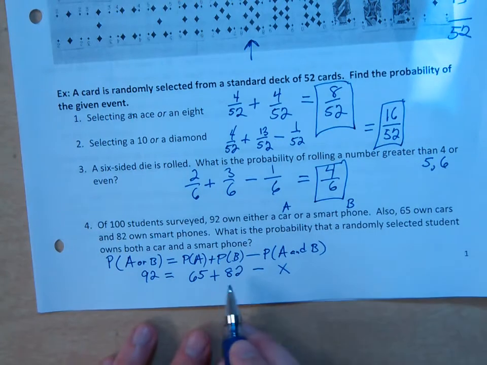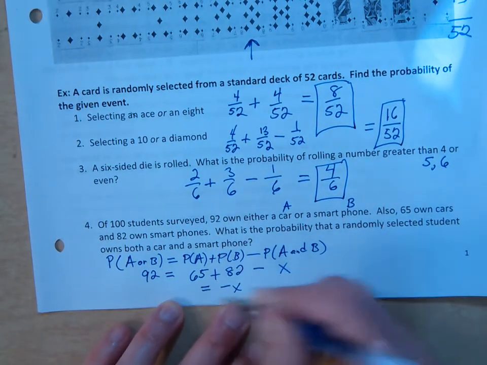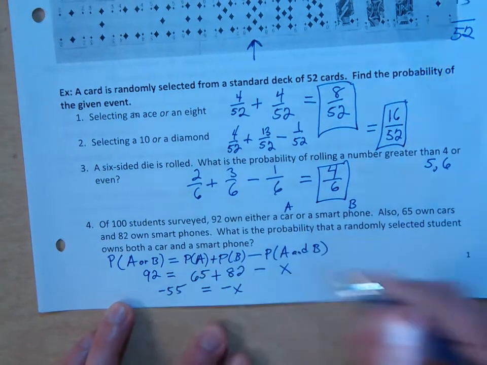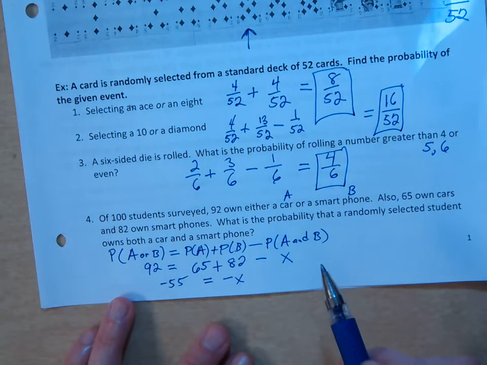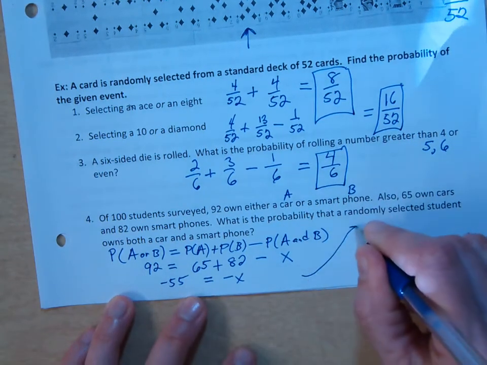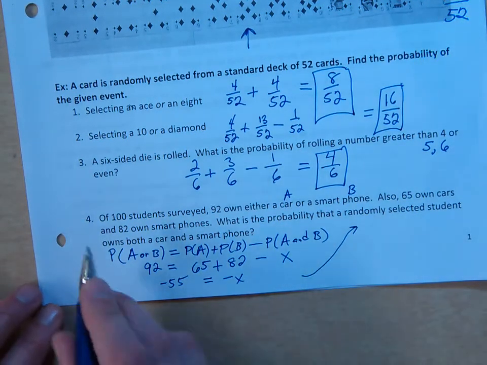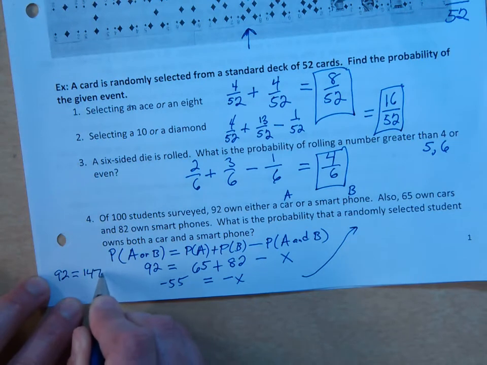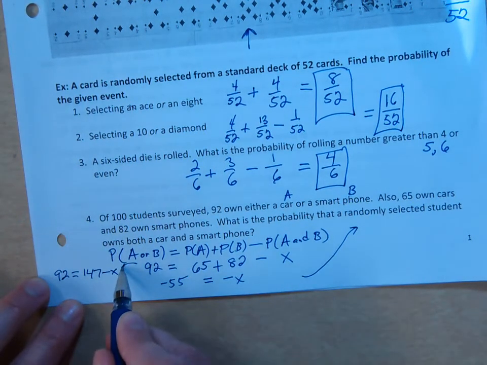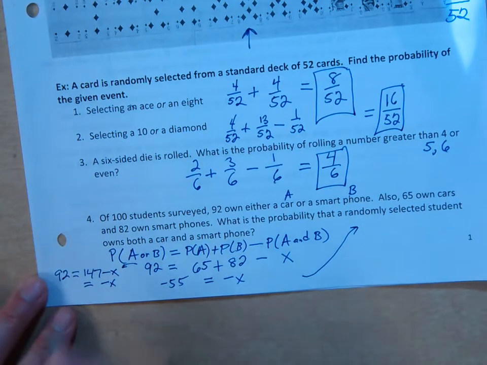Okay? So you would add these together and subtract them from 92. So you get negative x equals negative 55. If you add 65 and 82 and subtract it from 92. Say again? Yes. So over here, I get 92 equals 65 plus 82 is 147 minus x. I'll go this way for a second. And then I subtract 147 from each side.